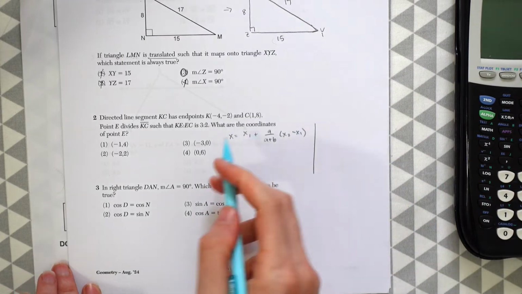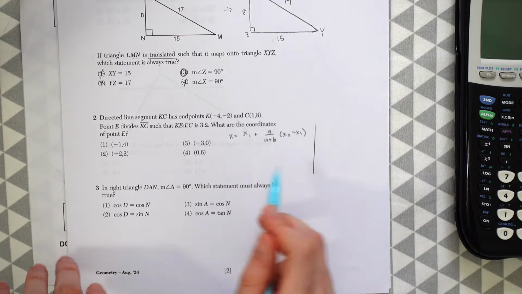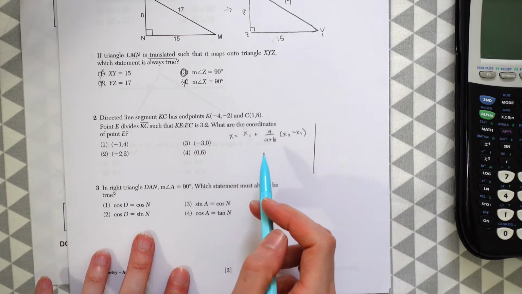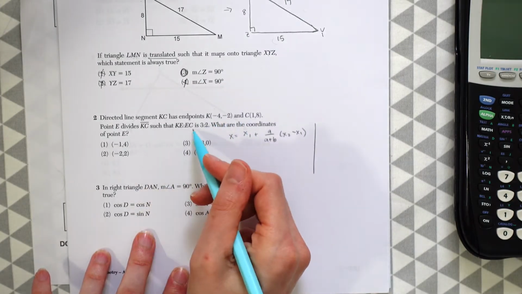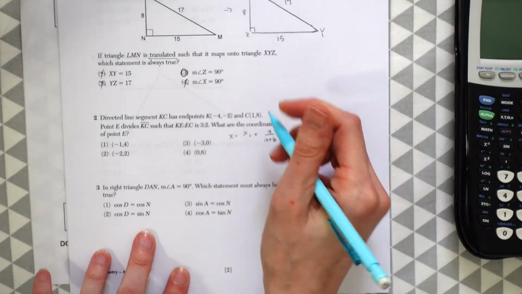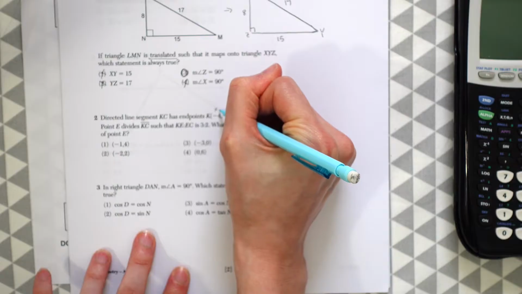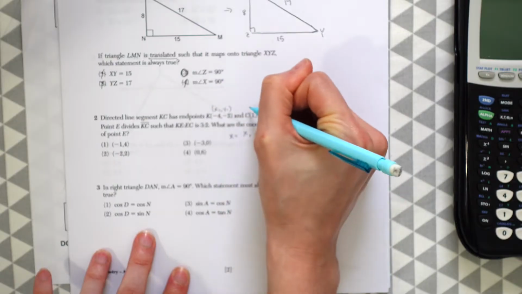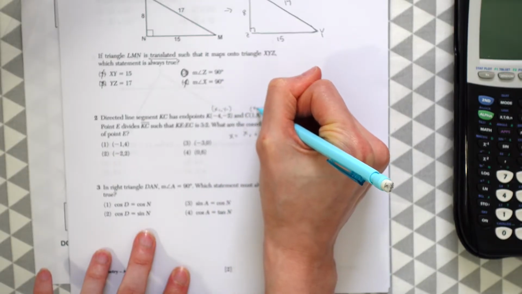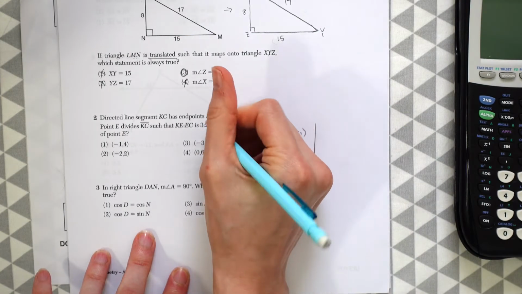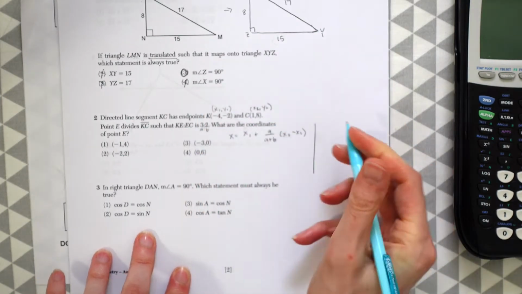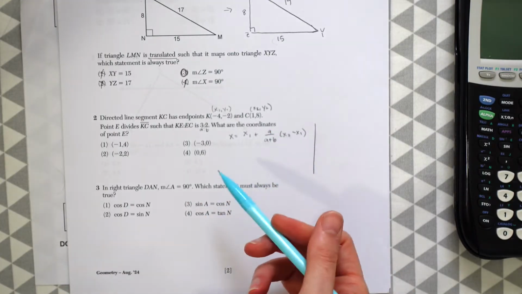Where do we get this information from? This is a formula you have to memorize, but to fill it in, I'm going to label our points and our ratio into these values. This K will be x1, y1, this C will be x2, y2, and then 3 to 2 will be a to b. Now we're just going to plug in the numbers that they give us.